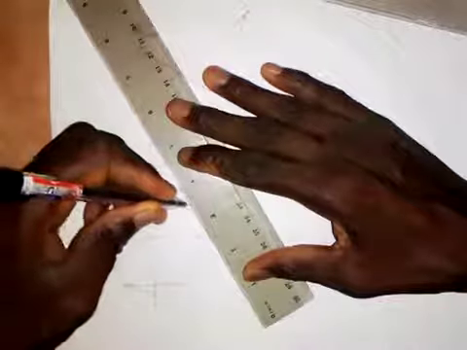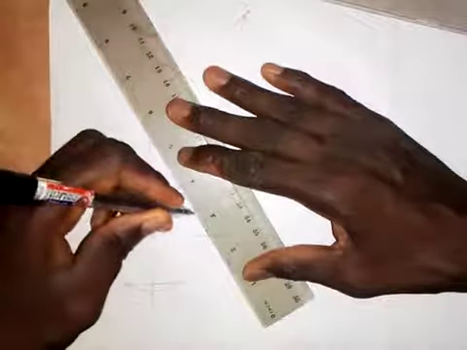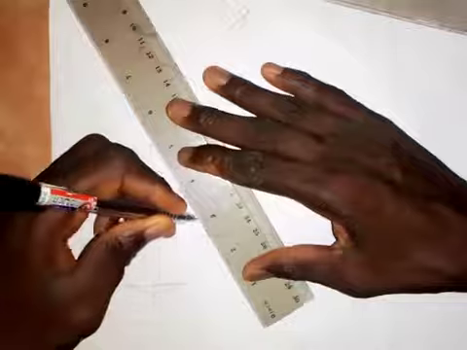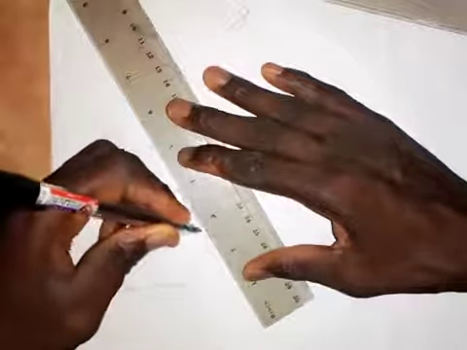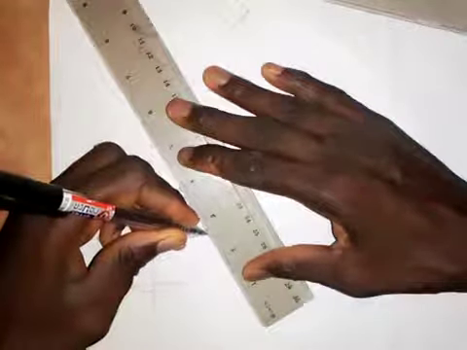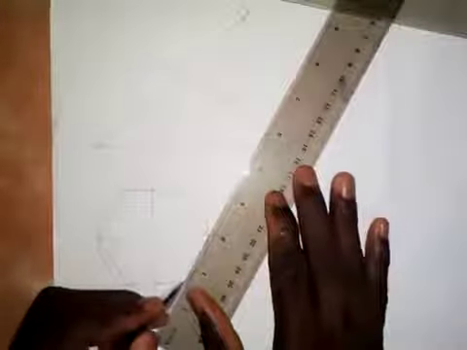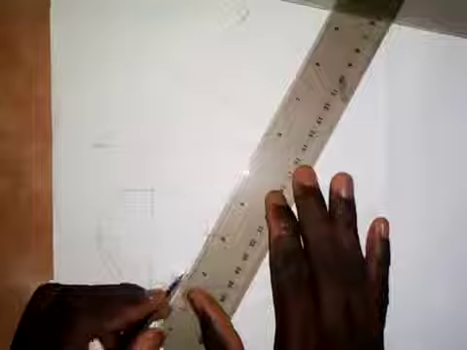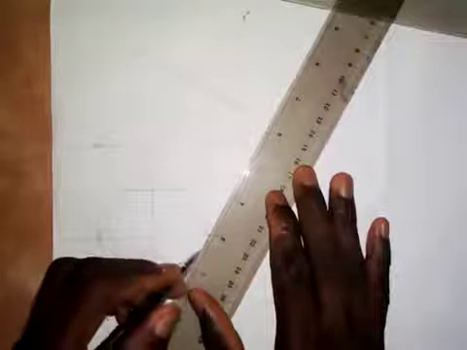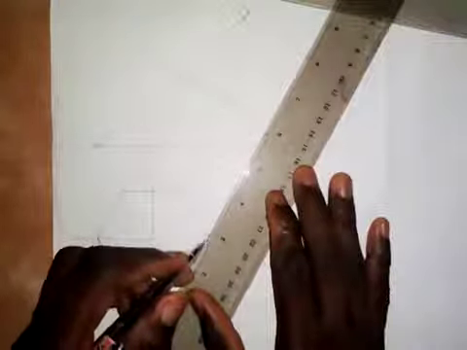If you remember, in the oblique cone we also have the same thing. So we also have the same thing here in the oblique hexagonal pyramid as we have here. So it will be hidden as I've shown it here.